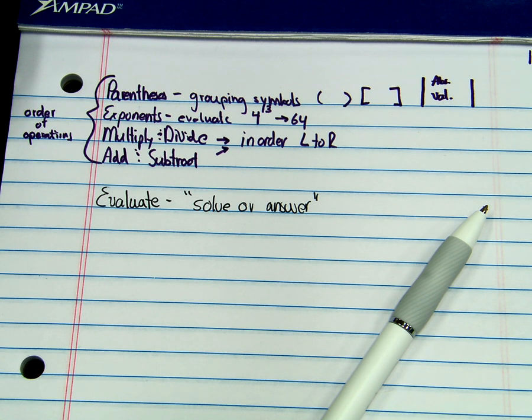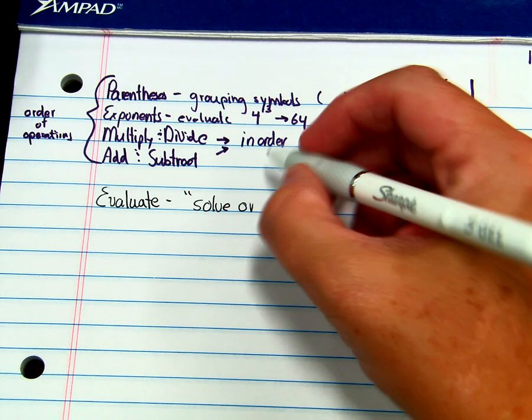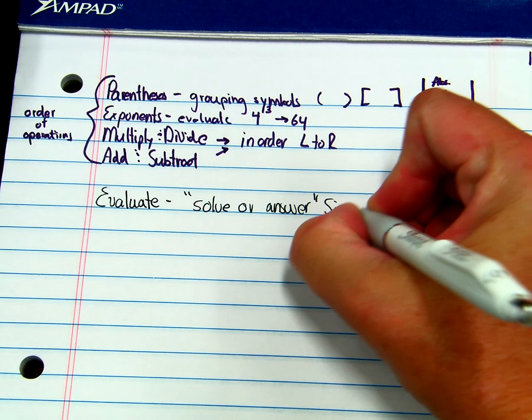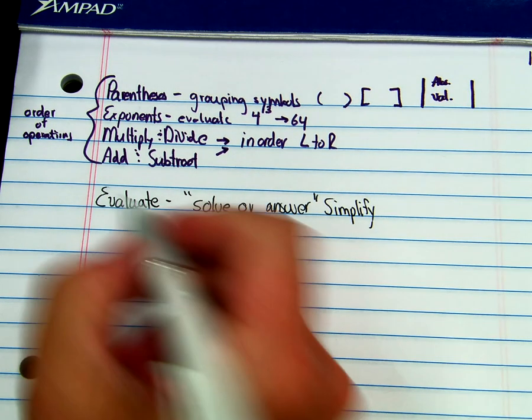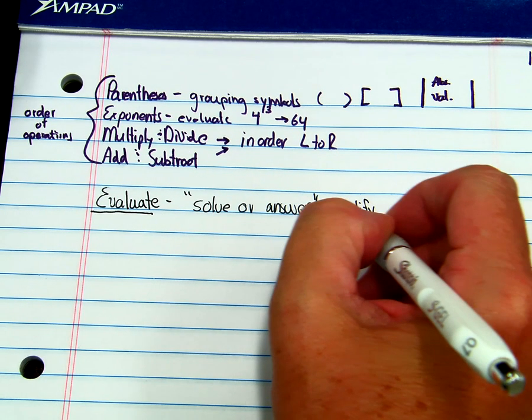That's solving. X equals 10. If there's no equal sign, you're not actually solving, you're just simplifying. That's what it means to evaluate, to take a big expression and simplify, simplify, simplify until it's as simple as it can get. All right, so another good word for evaluate is simplify. Those two words are synonymous. They mean the same thing, evaluate and simplify.